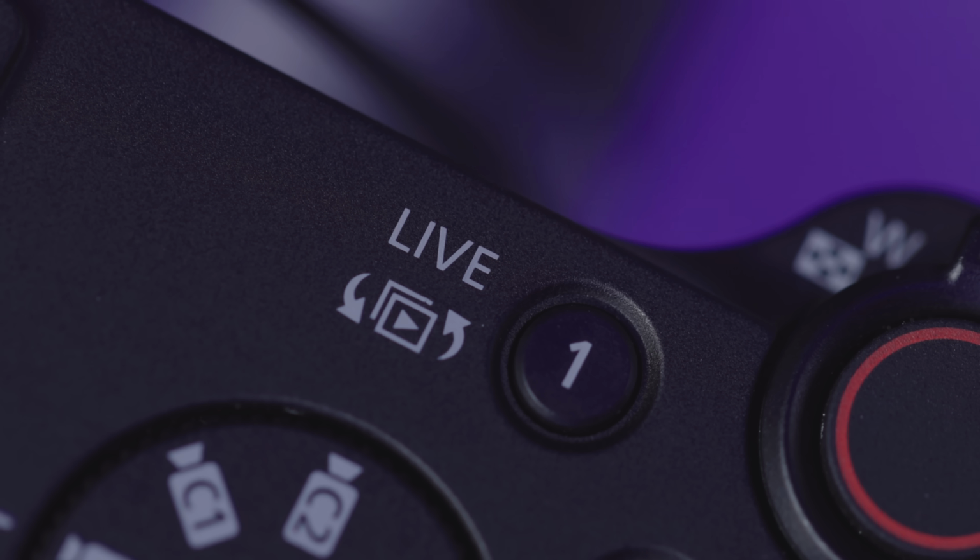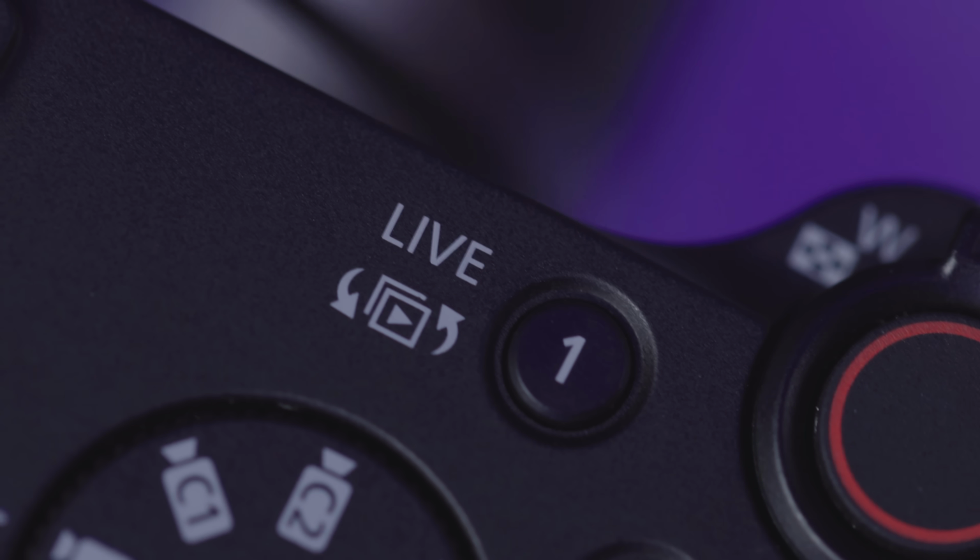The Canon EOS R50V is designed with ease of use, especially for live streaming. And the dedicated customizable live button makes it easy to start setting up your stream. Here are 4 different ways you can stream through the EOS R50V. Let's start with the first option, USB streaming.